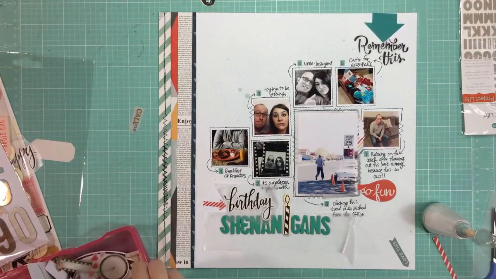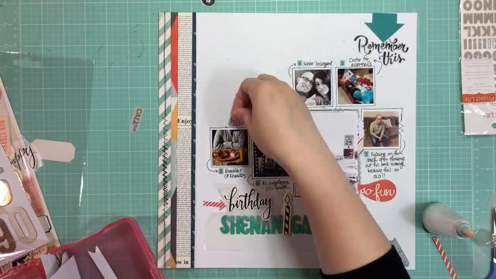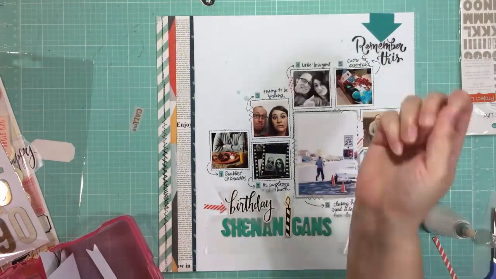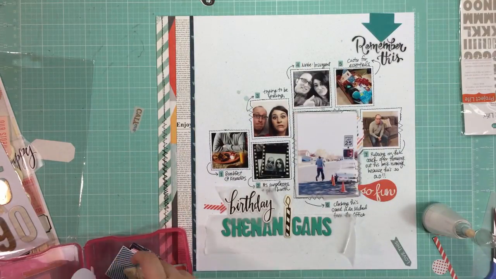So I'm also looking through some die cuts from My Mind's Eye. And I do pull out a polka dot circle and a little tab that I'll end up using. I can't remember the collection, but I'll be sure to link it on my blog.